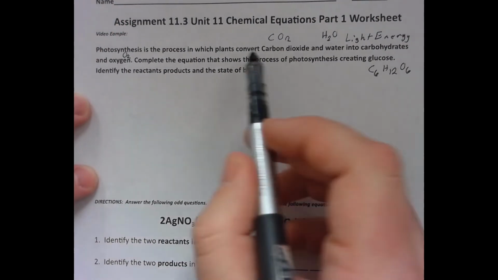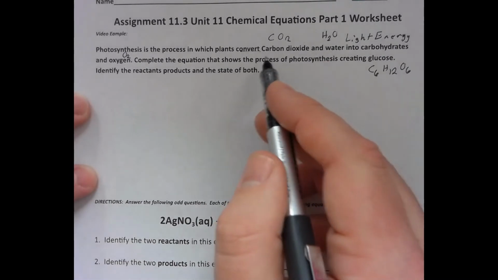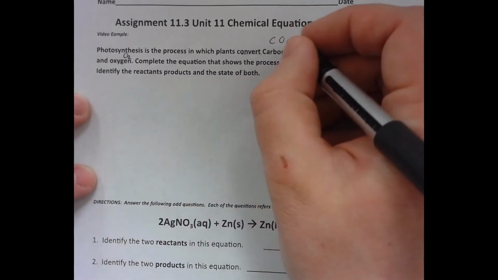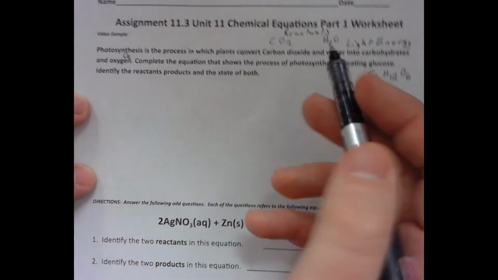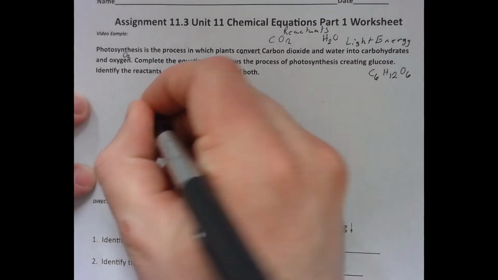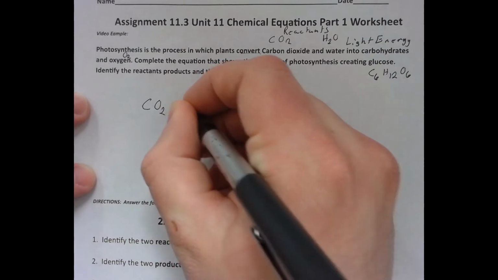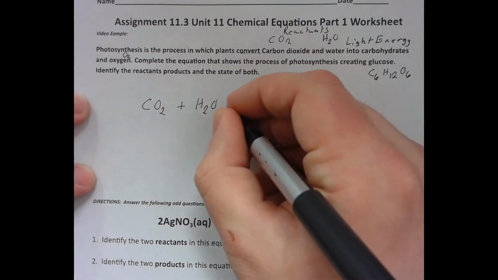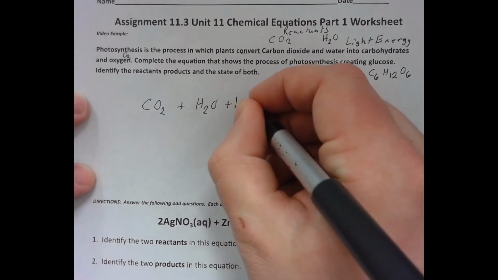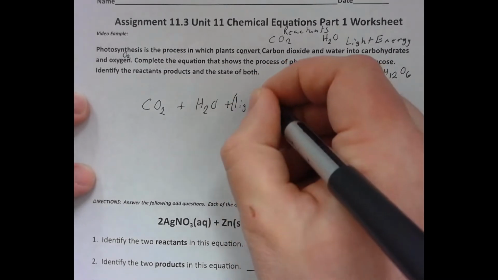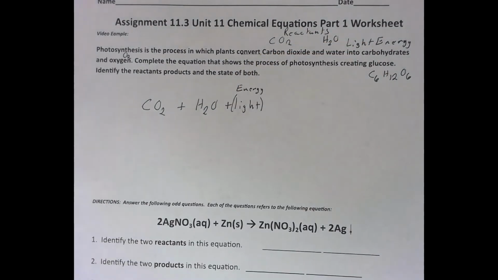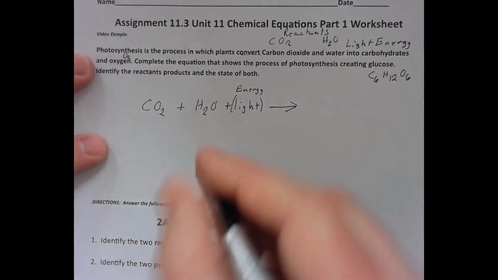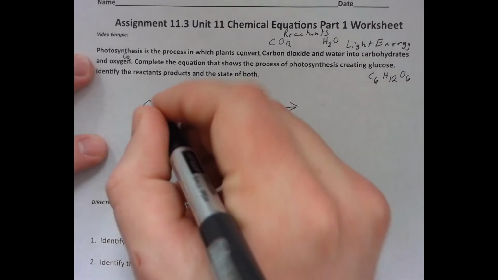So we see it converts, so that's going to tell us that our reactants are going to be carbon dioxide and water. So we can actually start off with our CO2 plus H2O plus light. Now this is not necessary, but it gets you to understand that this is where the energy comes from to create our next thing. So remember, H2O is a liquid, CO2 is a gas.